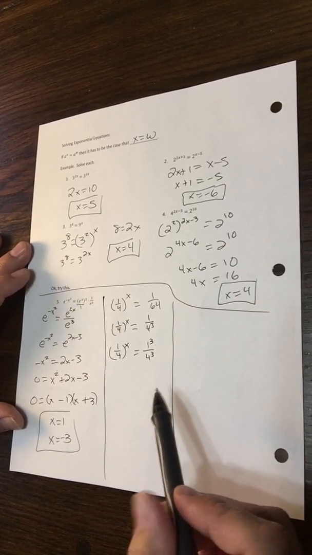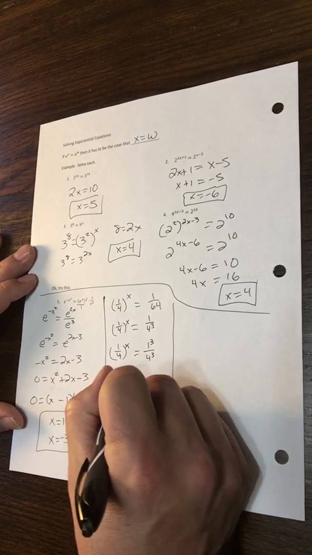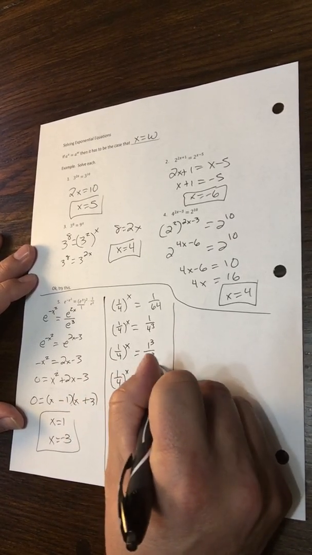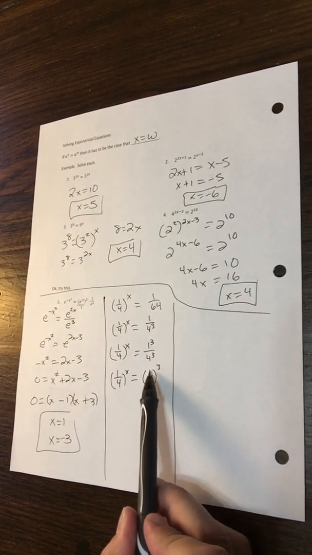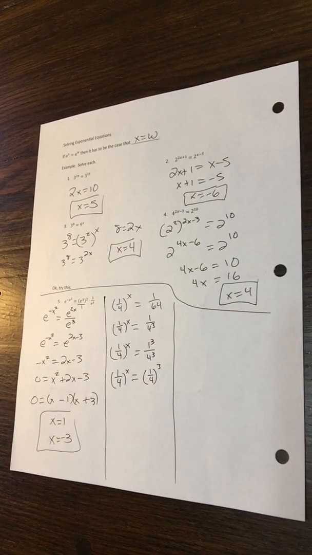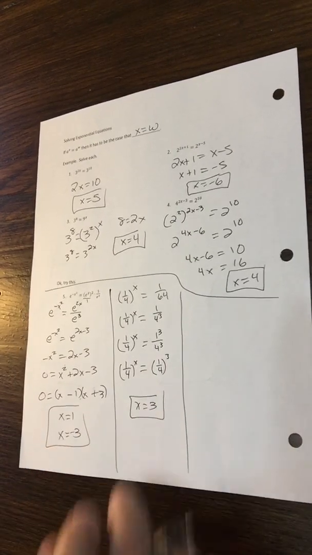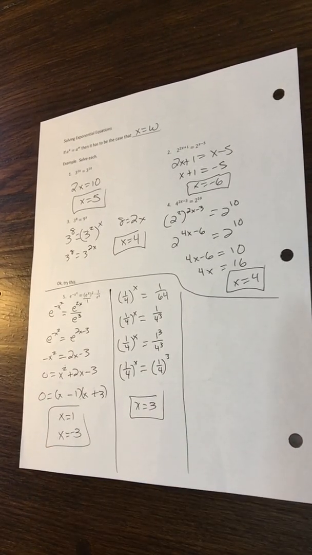Now, I did that on purpose because here's another property of exponents. If you see something like this, you can call it 1/4 to the third. Doesn't that third belong to the numerator as well as the denominator? So now look, x equals 3. Give that one a look and another listen there if you need.